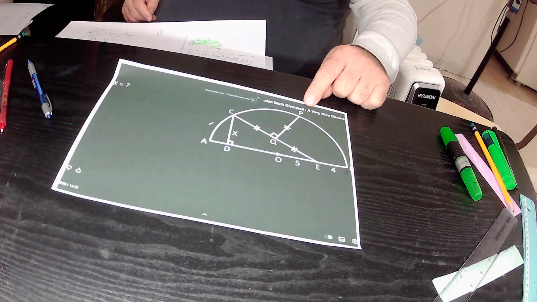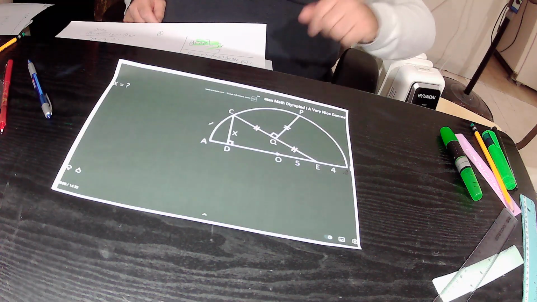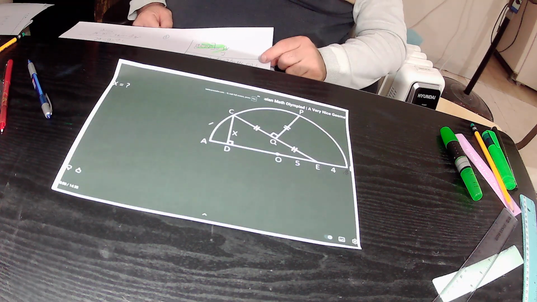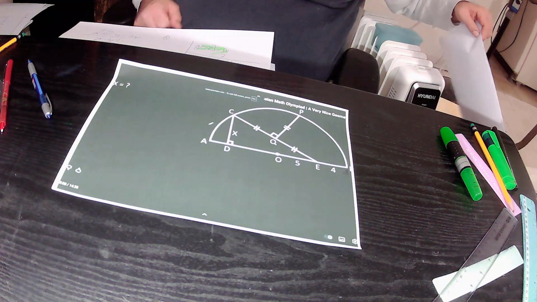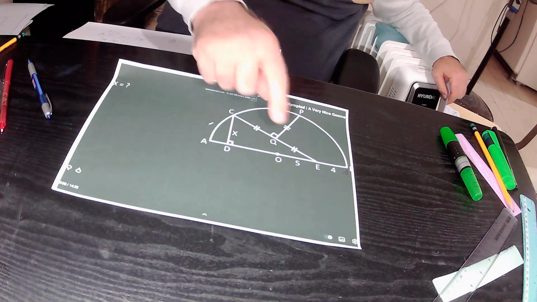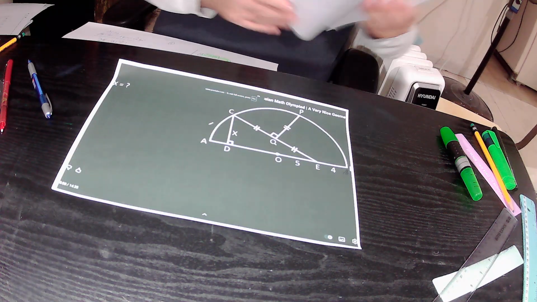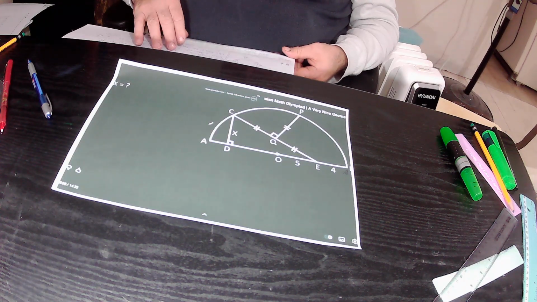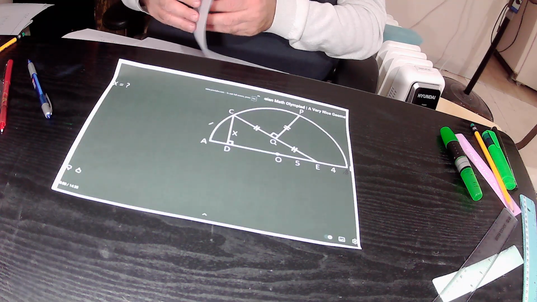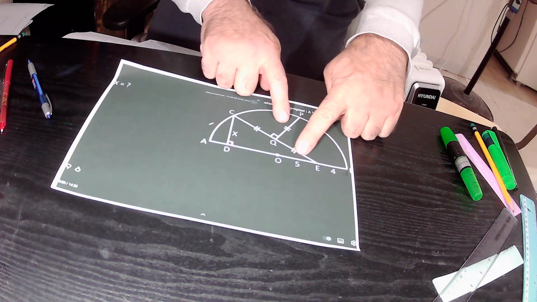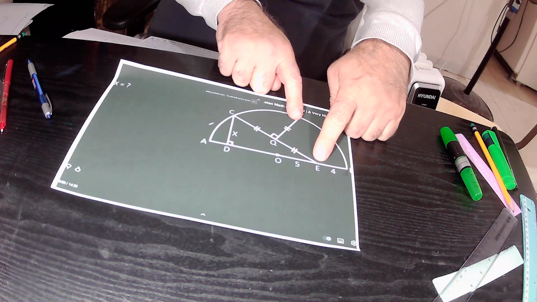In the next step, we join points P and E together by a straight line. By joining points P and E, we get this triangle PQE. In triangle PQE, in front of those two equal sides, we have two angles that must also be equal to each other in size.